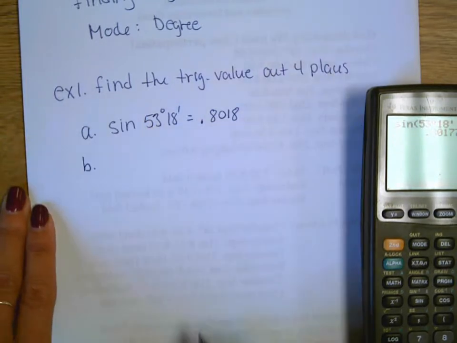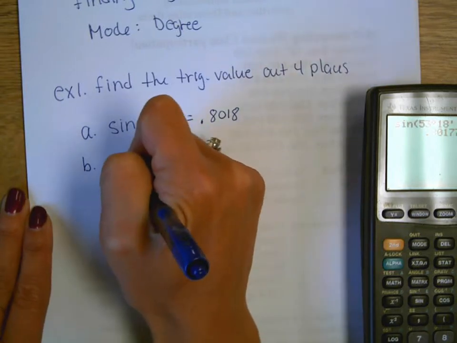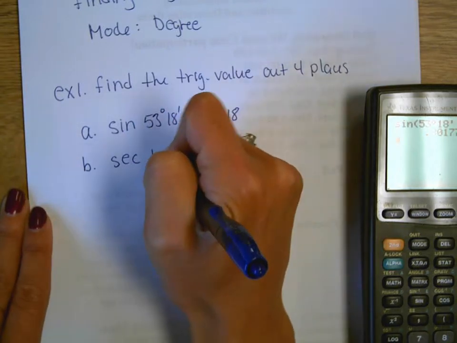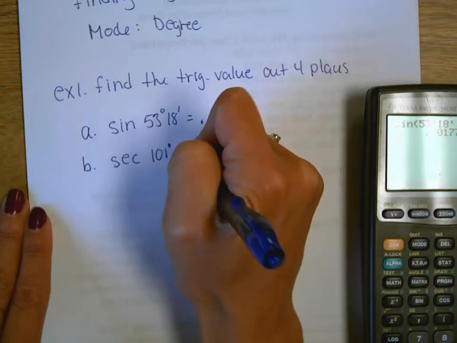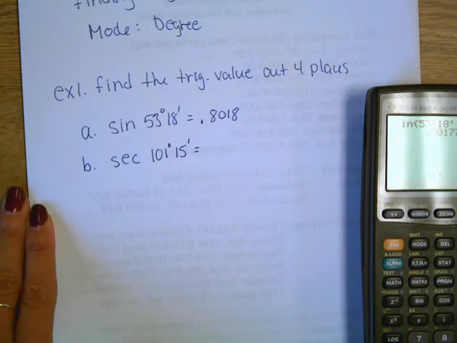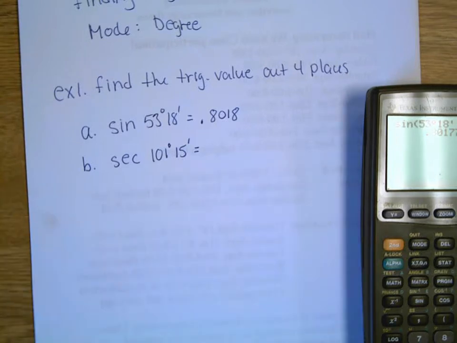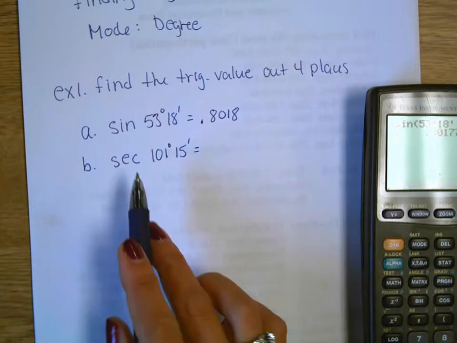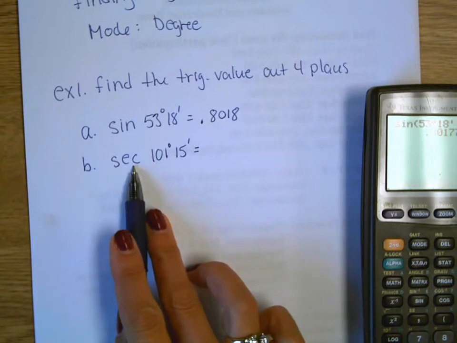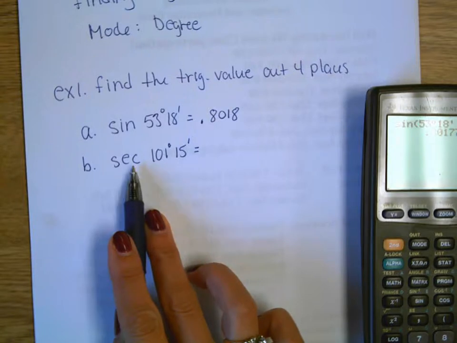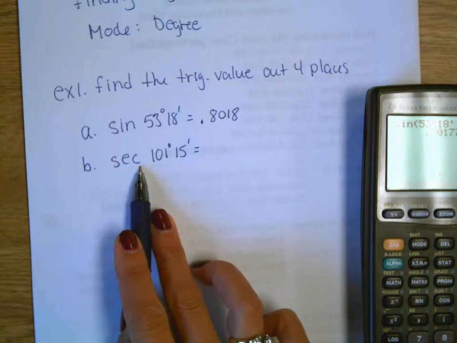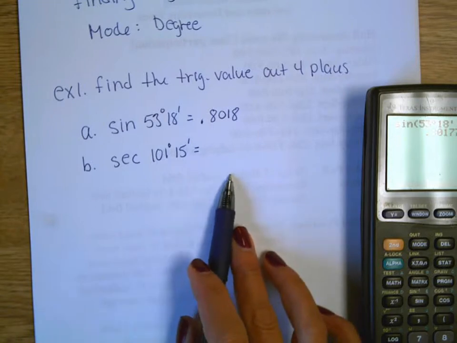What happens if I give you something like the secant of a 101 degree angle, 15 minutes? We don't have secant, cosecant, or cotangent buttons. But we know there's a relationship to secant. What is the relationship? How does it relate to cosine? It's flipped over. How do I flip cosine over? 2 ways to do it. I can type cosine of 101.15 and then do 1 divided by that answer.